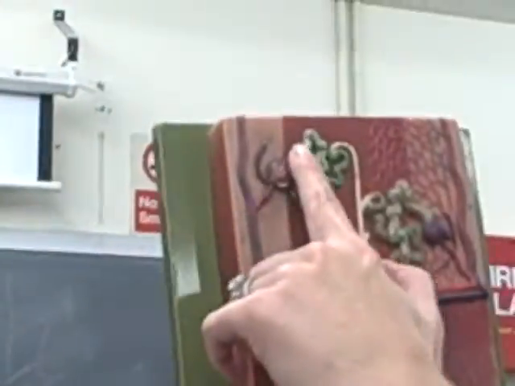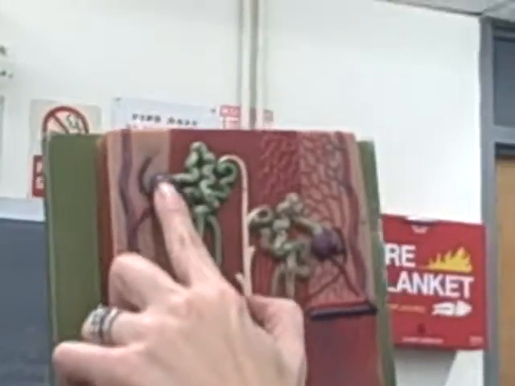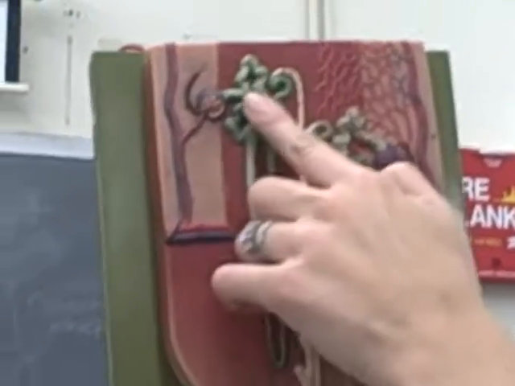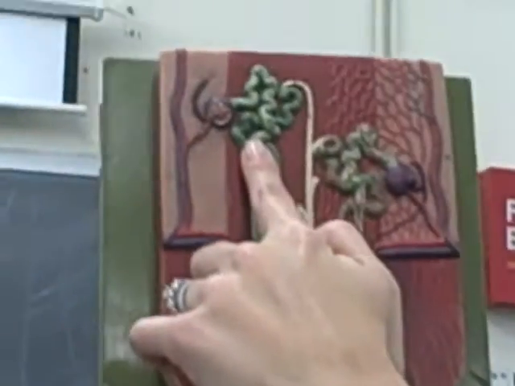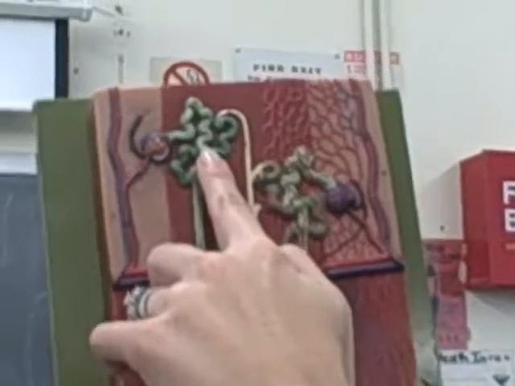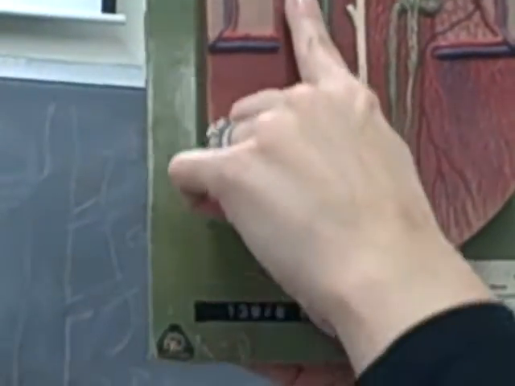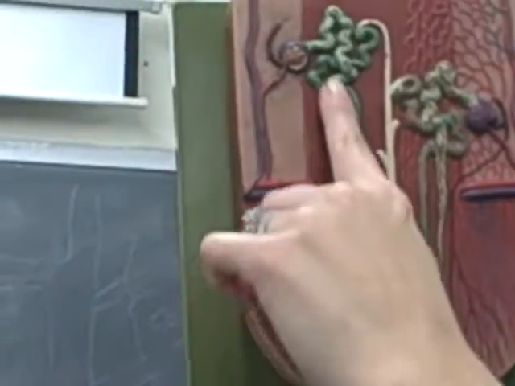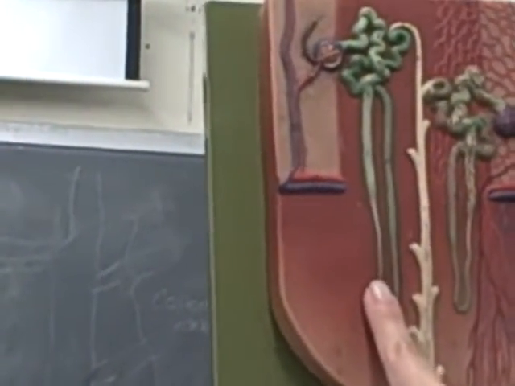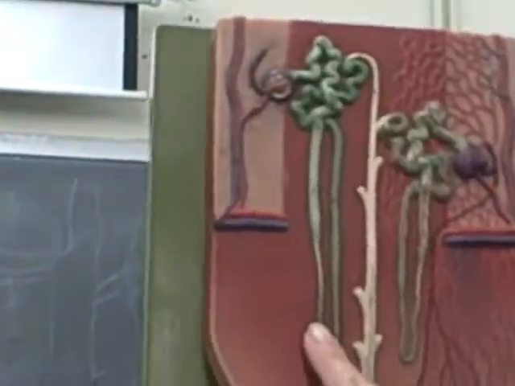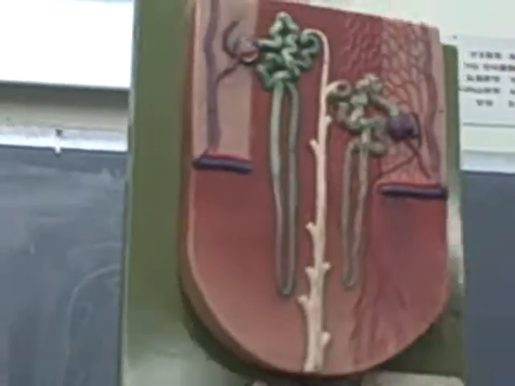The proximal tubule on these models is pale green. So you start at the glomerulus and you wind your finger through the proximal tubule, like a pale green. You go down this side of the loop of Henle. What is this if you're descending? Descending limb of the loop of Henle. You have to write the whole thing.